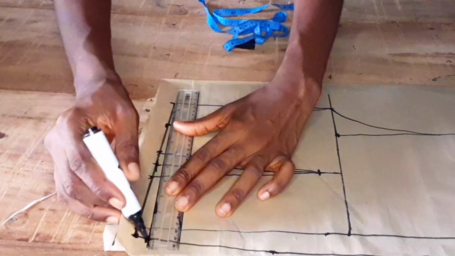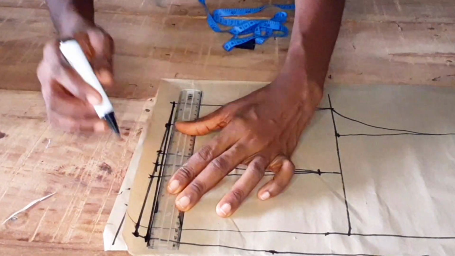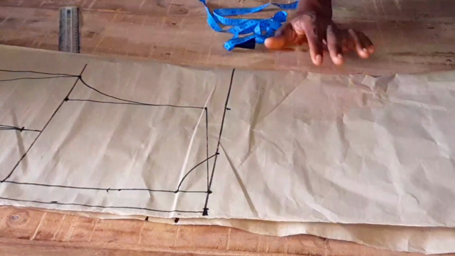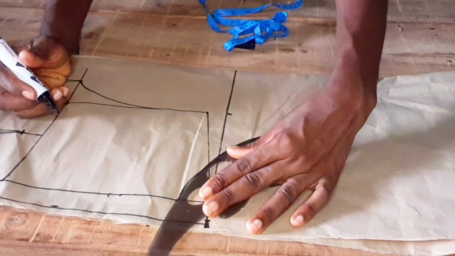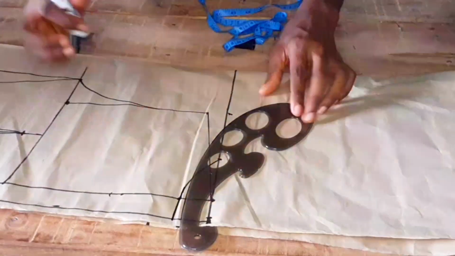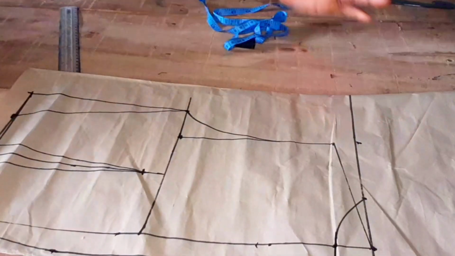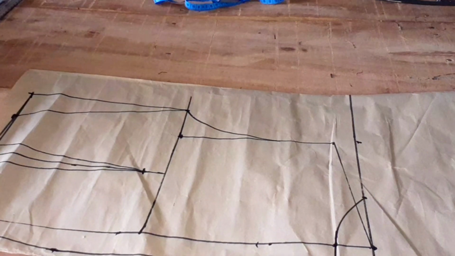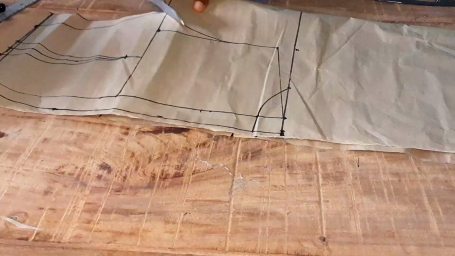½ inch. Then you connect. That's because your back is higher than your front. You connect. I hope you understood what I just did here. Then you extend your neck to your zipper allowance. Like that. So we are done for the back. So I'm going to cut out now.